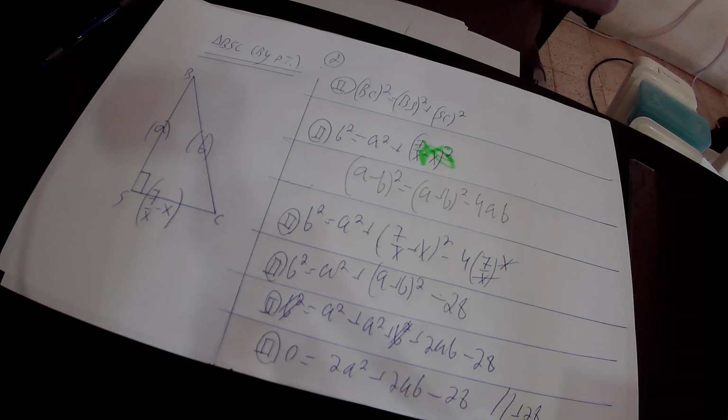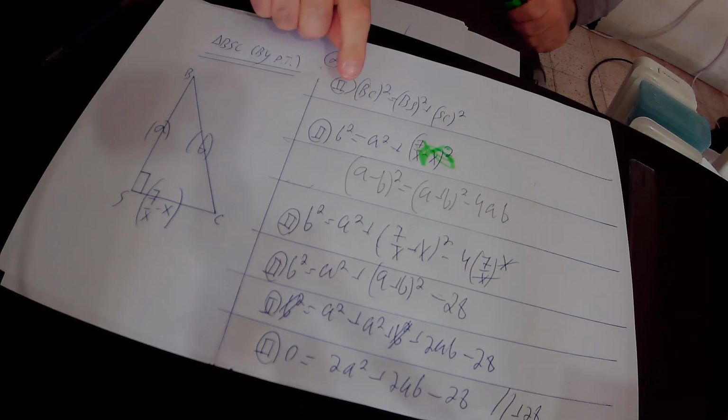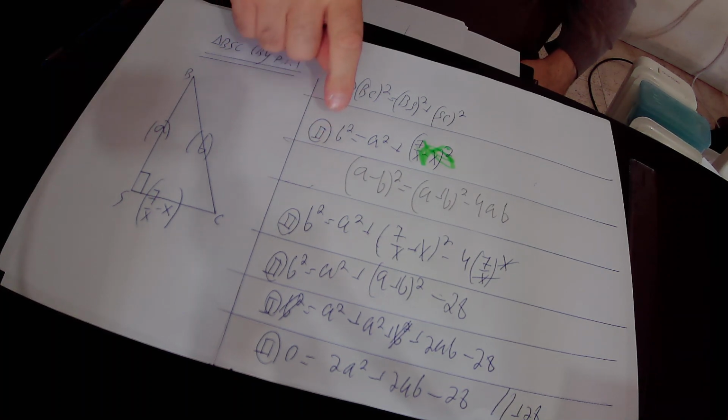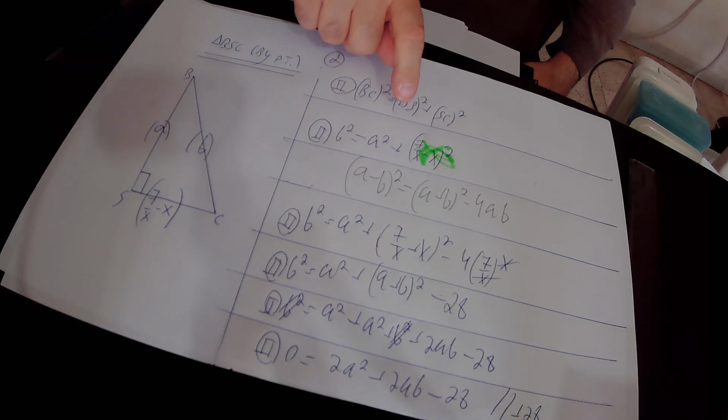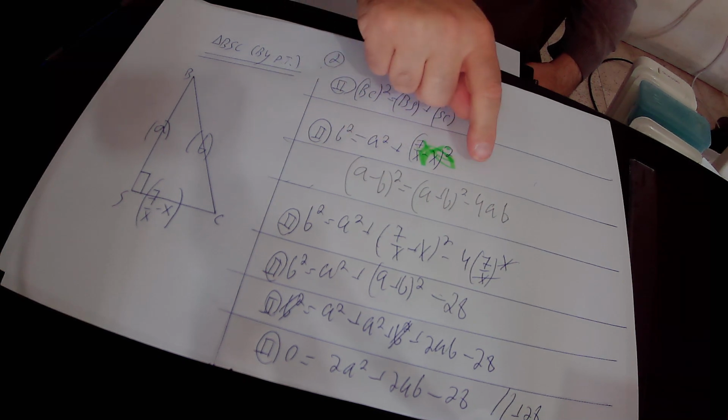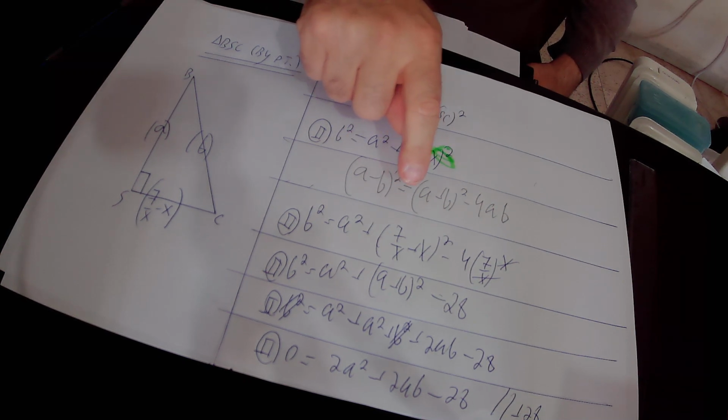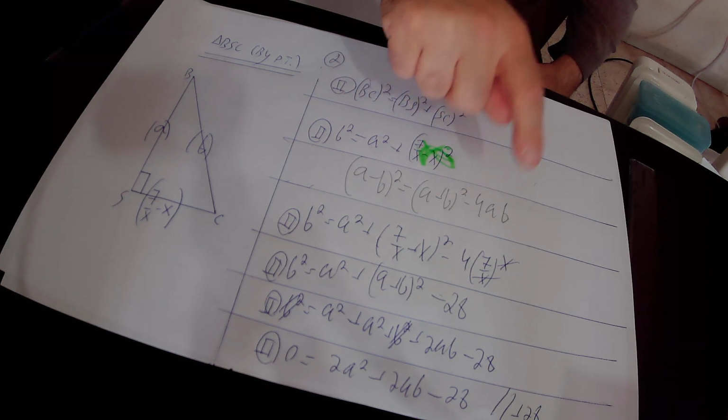Okay? And the other expressions, we just complete here. We have b squared equal to a squared, and the expression 7 over x minus x squared equals 7 over x plus x squared minus 4 times 7 over x times x.